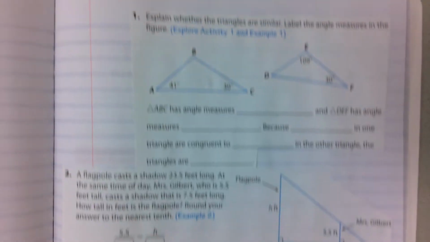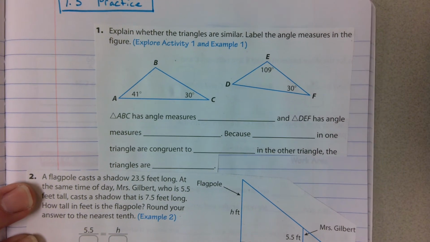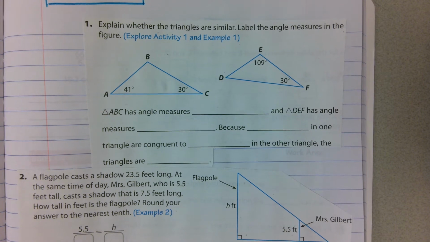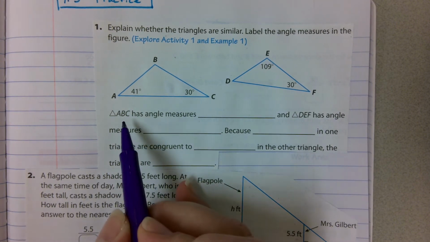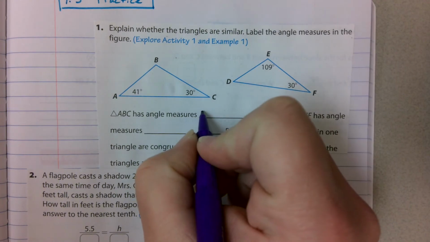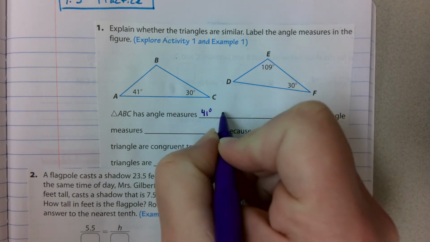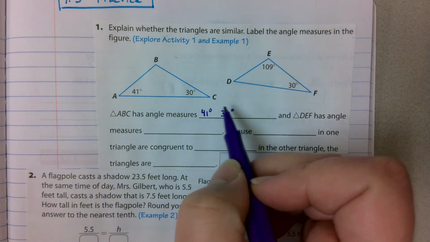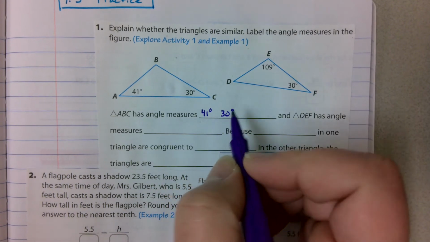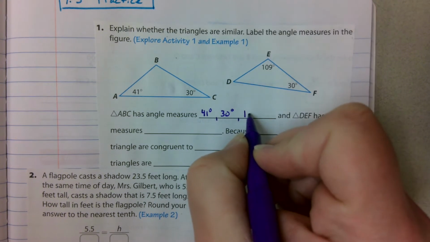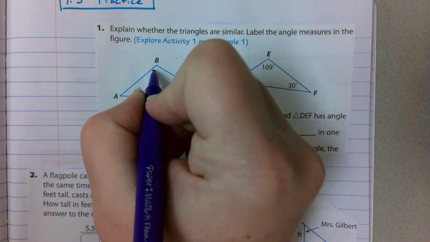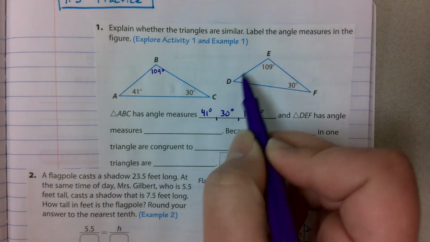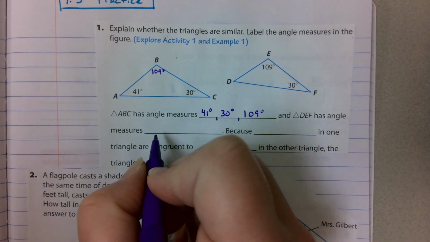All right, now we're going to go over some of these for practice. Number 1 says, explain whether the triangles are similar. Label the angle measures in the figure. So triangle ABC, that's here, has measures 41 degrees, 30 degrees, and then all we need to do is take 180 and subtract 41 and 30, and then we get that the third measurement is 109 degrees.